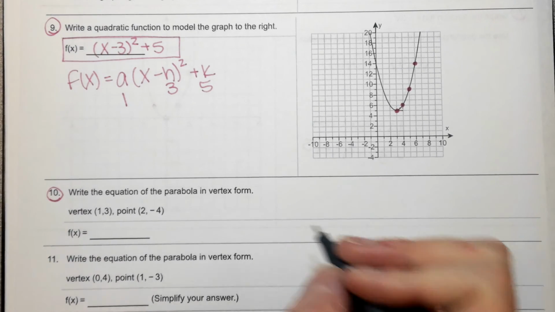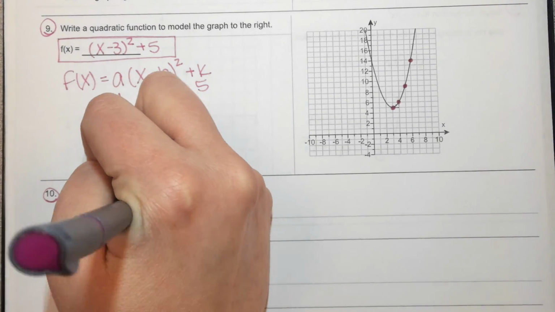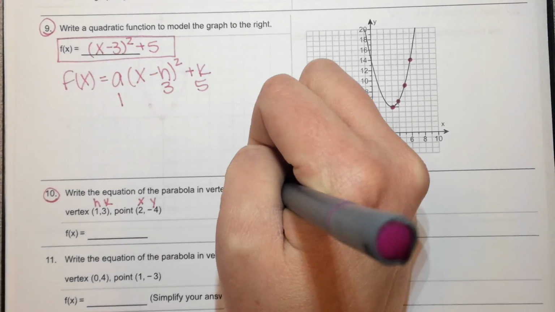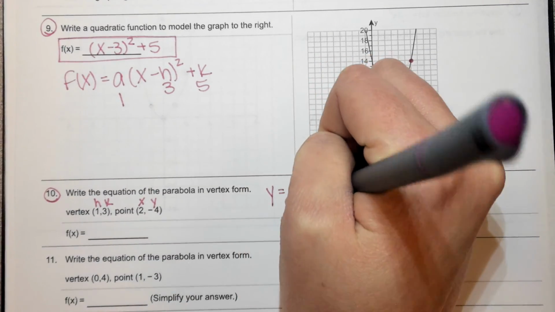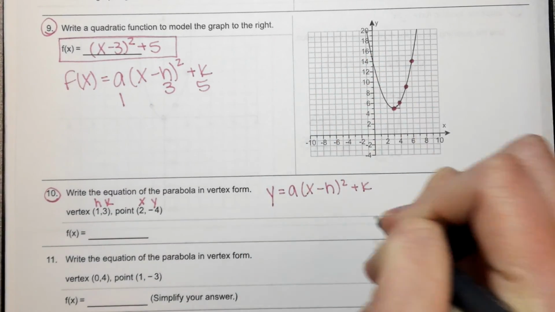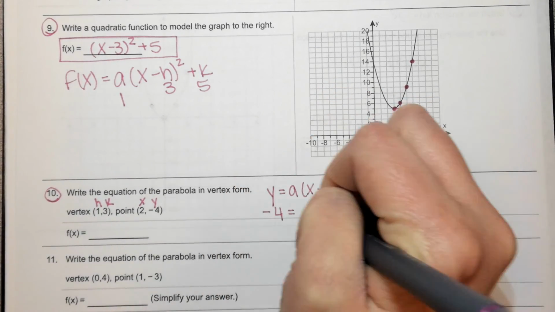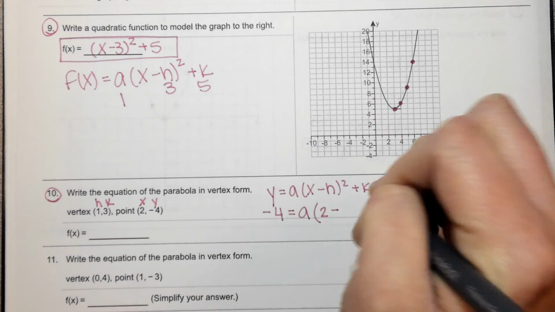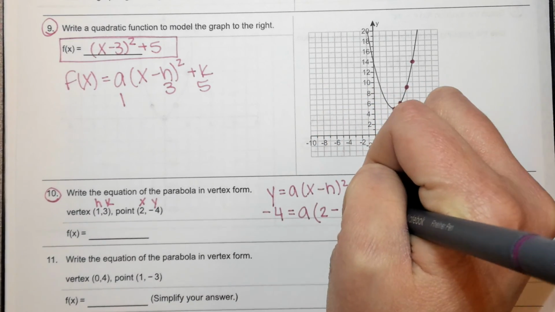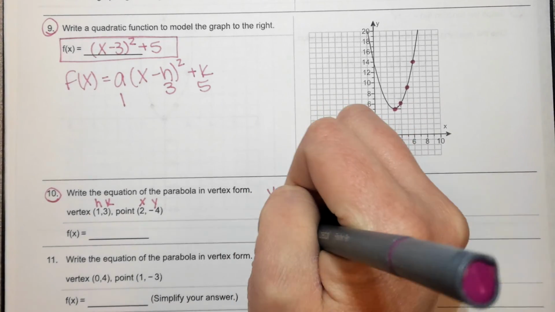Okay, so you're given the vertex, which is h and k. You're given the point, which is x and y. So we're just going to plug that in to the form and solve for a. So y is negative 4. A, we don't know yet. X is 2. H is 1. K is 3. So now we're just going to simplify.